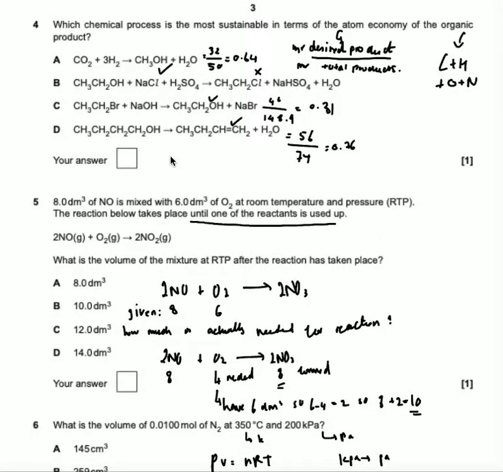Which chemical process is the most sustainable in terms of the atom economy of the organic product? Right, so first things first, organic product means it has carbon and hydrogen, oxygen and nitrogen, but it doesn't have to have all of them. The most simplistic ones have carbon and hydrogen, you can then also have oxygen, and you can also have nitrogen. If we skim the products, we can automatically see that yes, this is organic. No, this is not organic because it contains chlorine, whereas C is organic and D is organic. And so automatically we cross out B.